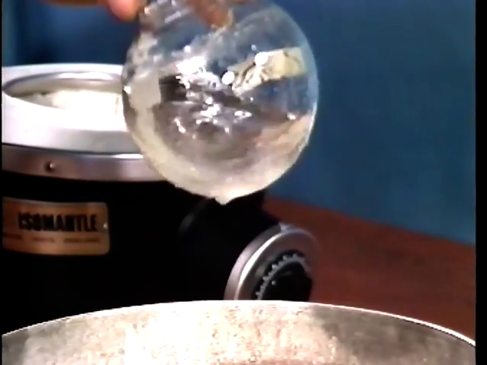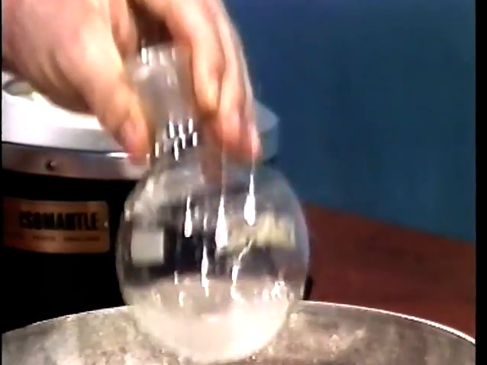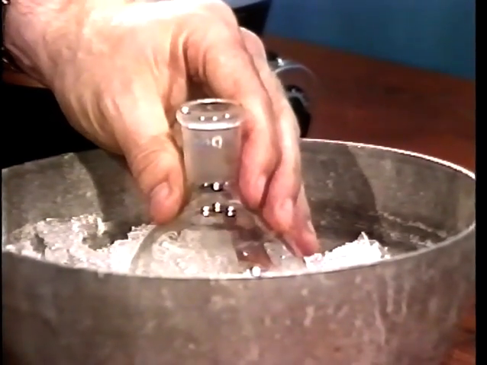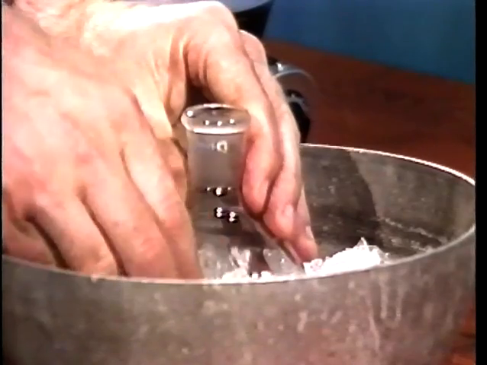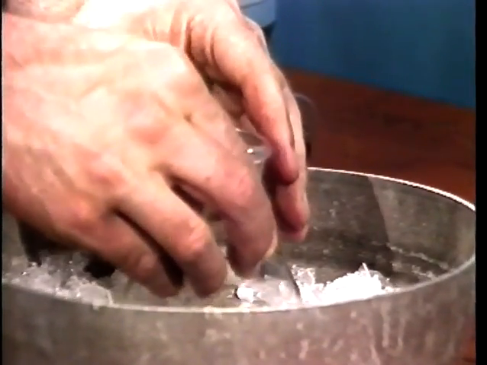Once crystallization starts, leave the flask in the ice bath in order to complete the process. It will be necessary to clamp it to prevent it falling over.